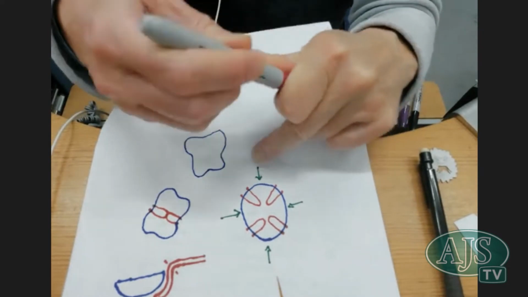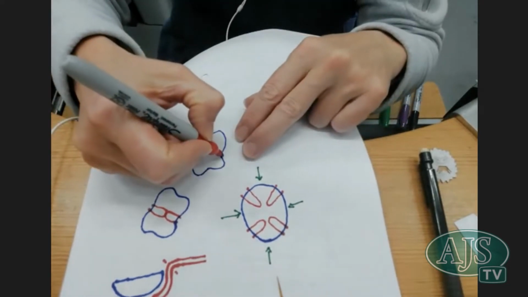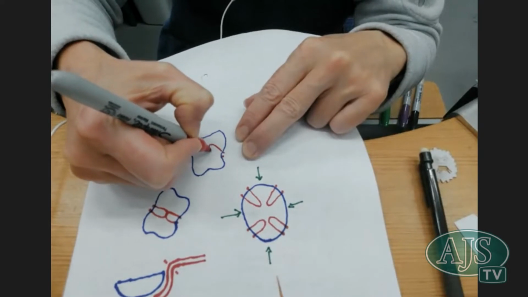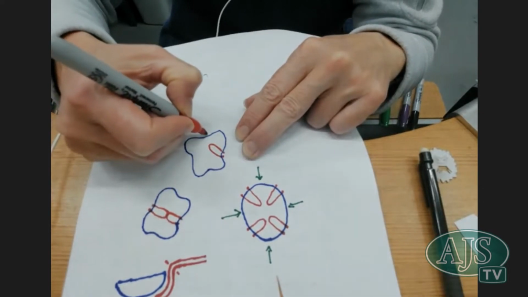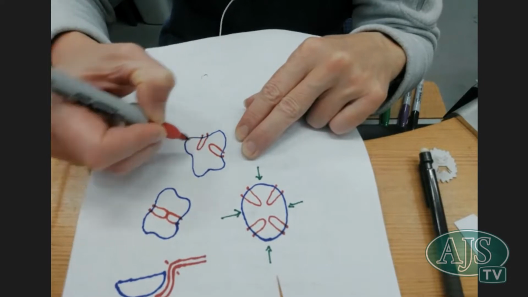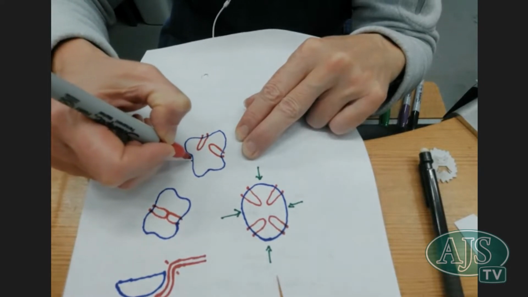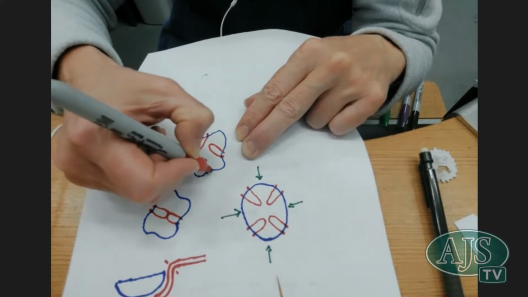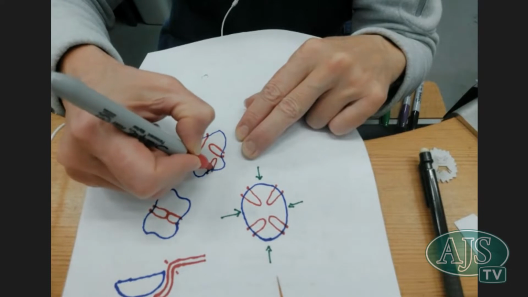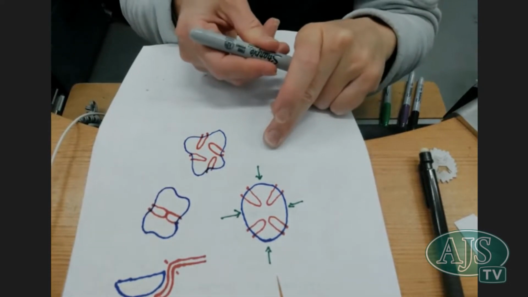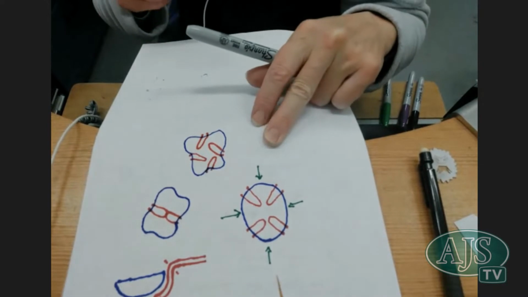So what I could do is cut into this area, cut into this area, cut into this area, and cut into this area. So therefore I've got room to create those tabs.